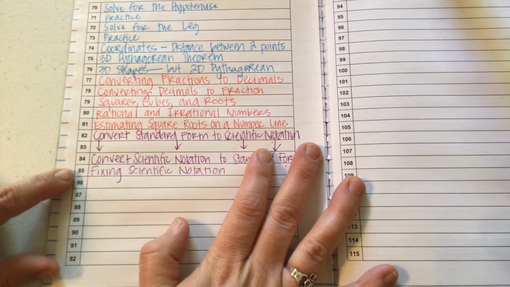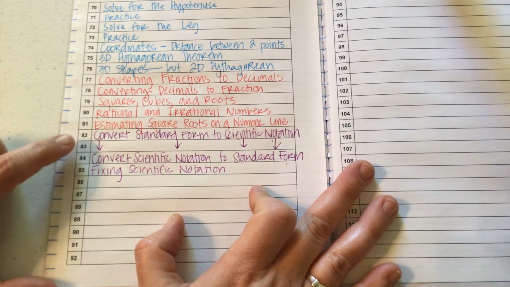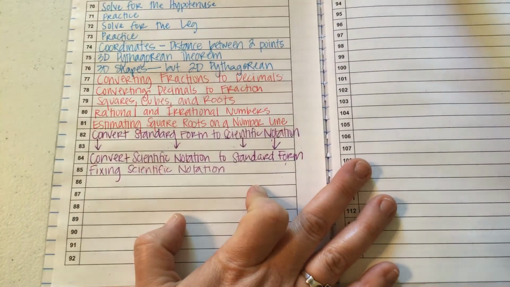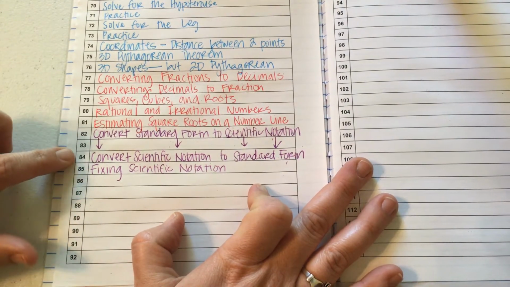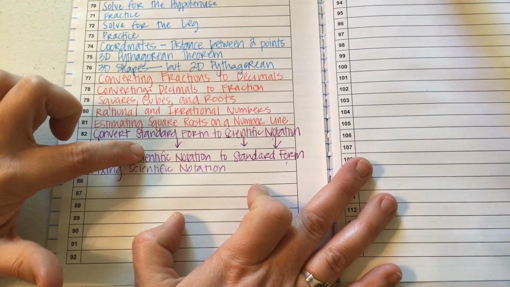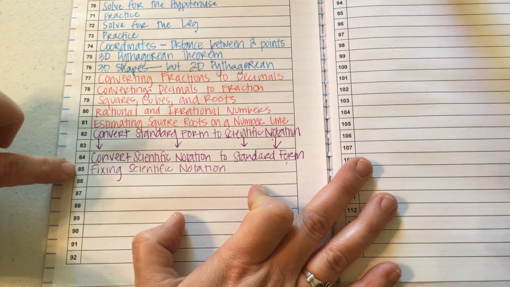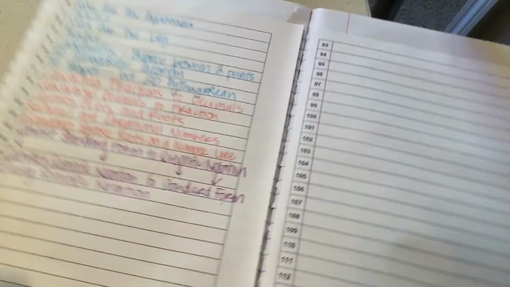All right, today is page 85, which is fixing scientific notation. So on page 83, we did standard form, and we took a regular standard form number and put it into scientific notation. Then we did scientific notation numbers and converted them to standard form, which is a regular number. And today we're going to be given scientific notation, but we need to fix it. So we're going to fix our scientific notation today.